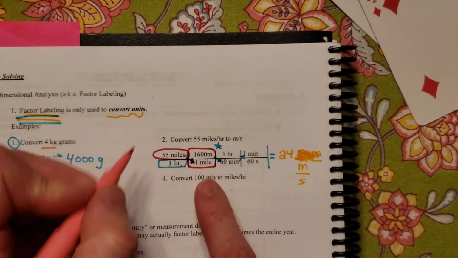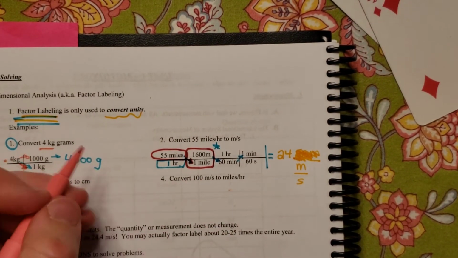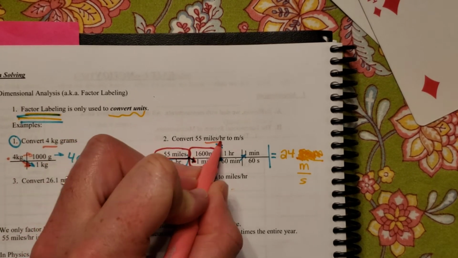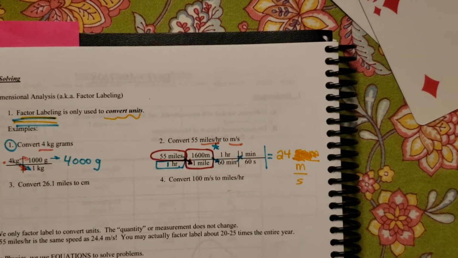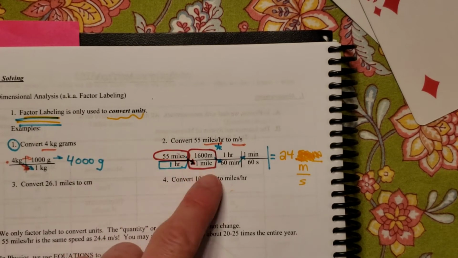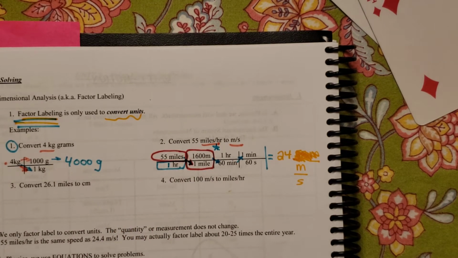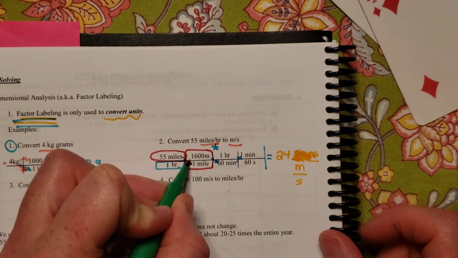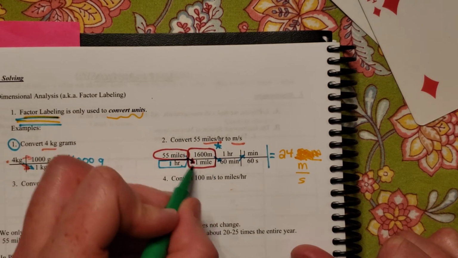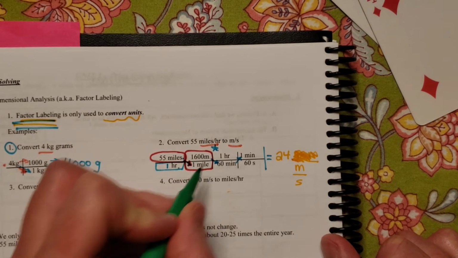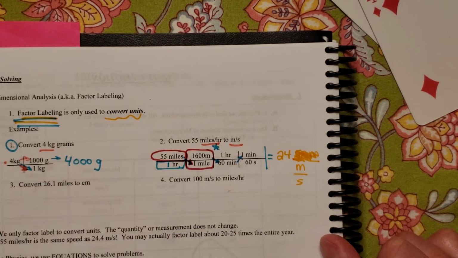Samesies over here, and we're going to do the exact same thing, but now we have 2 sets of units to convert, miles per hour to meters per second. Ooh, it's a 2-stepper. So first things first, I'm going to focus on converting the distance into meters, hence why I have the little pinkish purplish marker color there. And so in 1 mile, I've stayed with my kitty cornerness. In 1 mile, there's 1,600 meters. So I've kind of set it up that way.